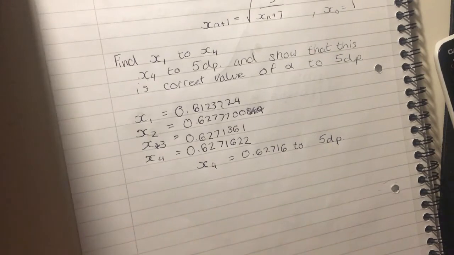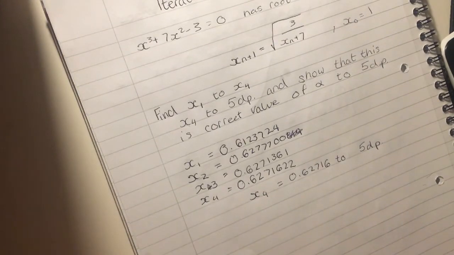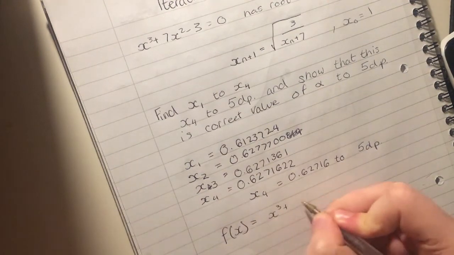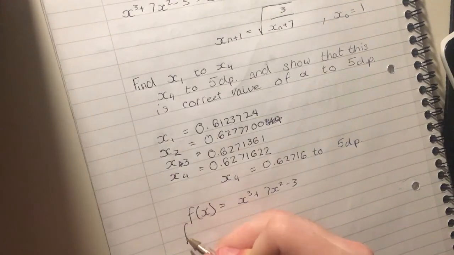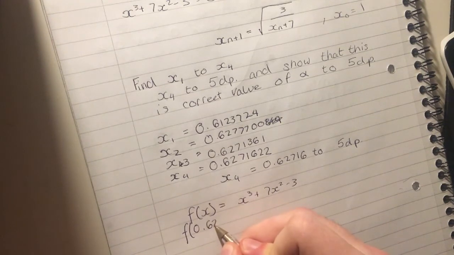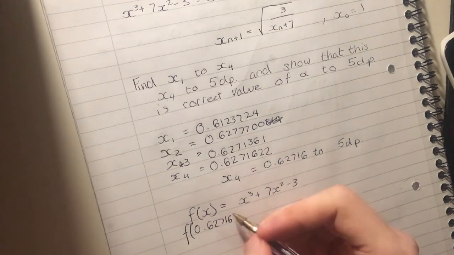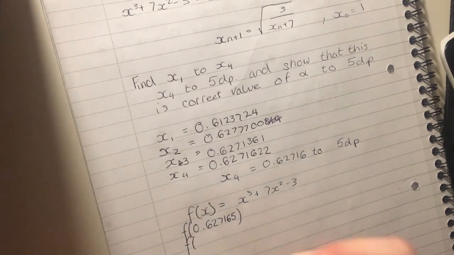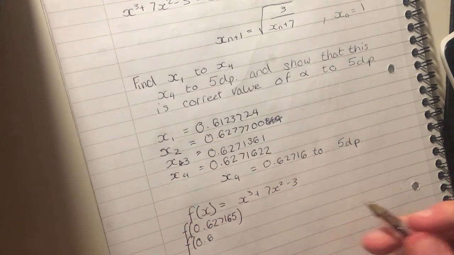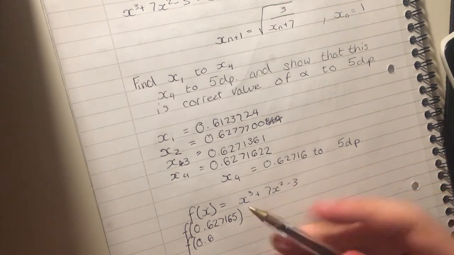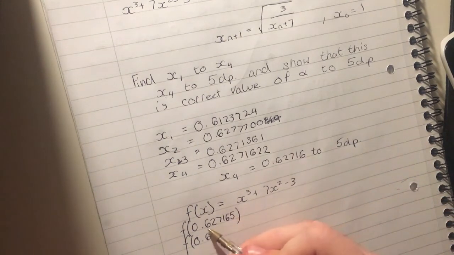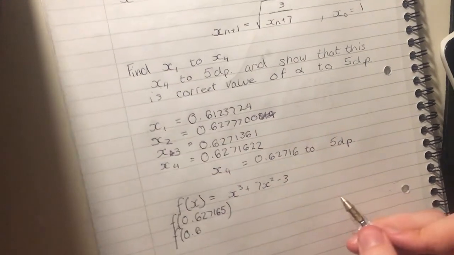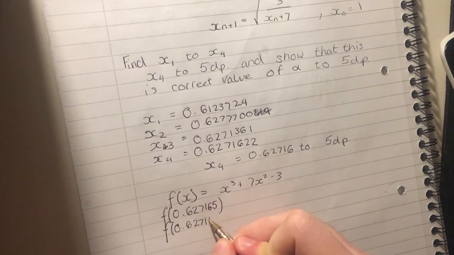So what we do now is, I did a video on this, we say f(x) is equal to x cubed plus 7x squared minus 3. We use f of 0.62716, we add 5 on for the other one, and we're basically making our boundaries. If there is a sign change for these answers, that means the root is in between. As you see, we have 6 decimal places, and if it's between them, it has to be rounded. If it was rounded to 5 decimal places, it would be exactly this. So we create our boundaries.